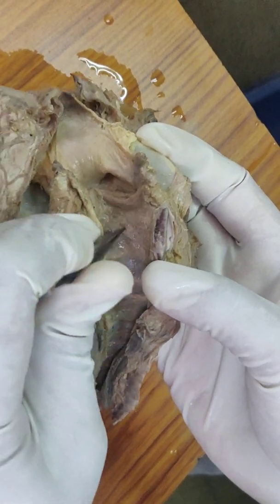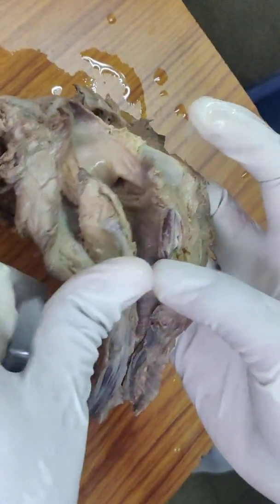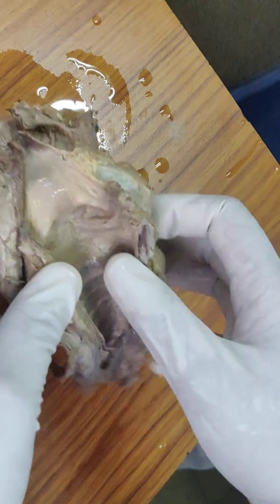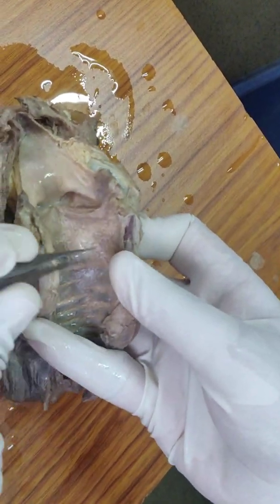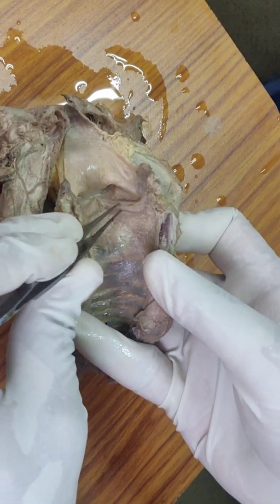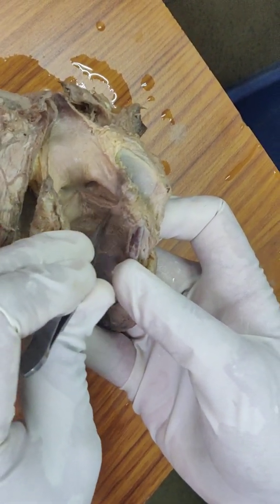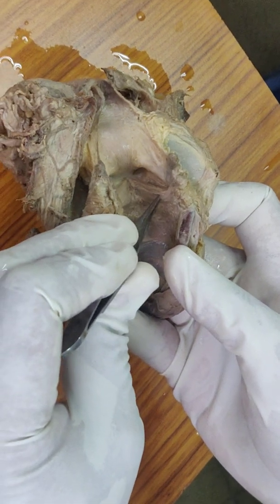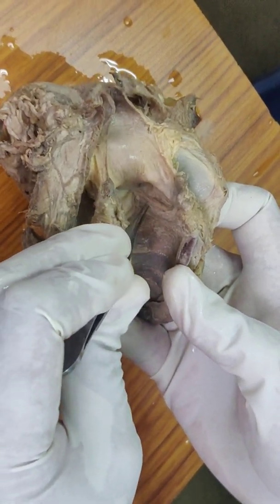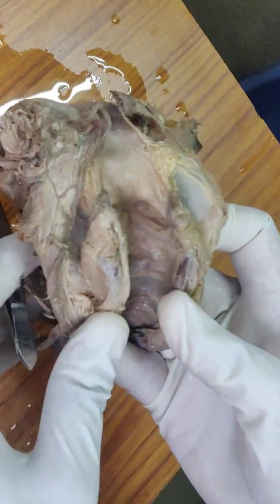Internally, the anterior arch of the cricoid cartilage gives the cricovocal membrane. This is the cricovocal membrane, also called the conus elasticus in its anterior part, and its upper part is free and makes the vocal cord. It contains the vocal ligament as well as the vocalis muscle.